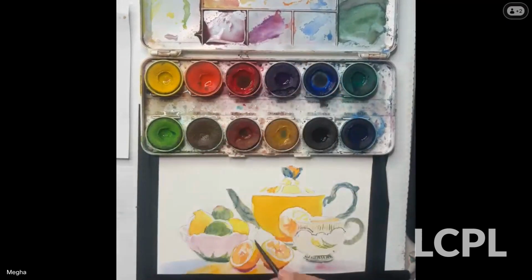I realize I missed this area here, so I'm just going to complete that. Just to see that bowl coming together. You can see now everything starts to come together. What is behind, what is in the front, right?